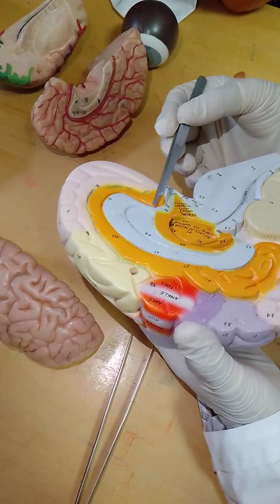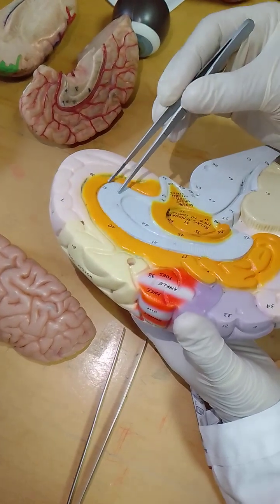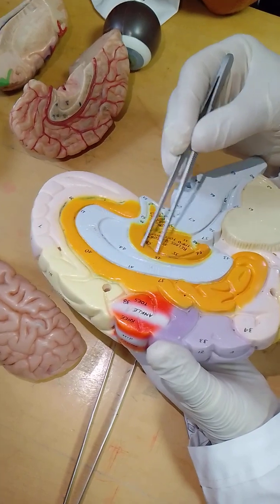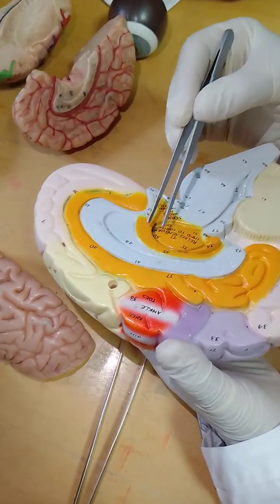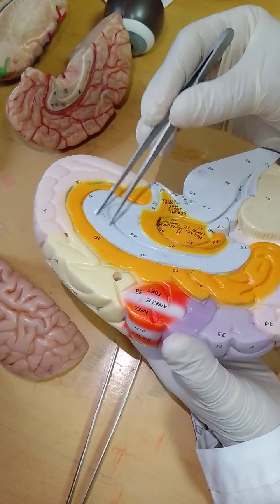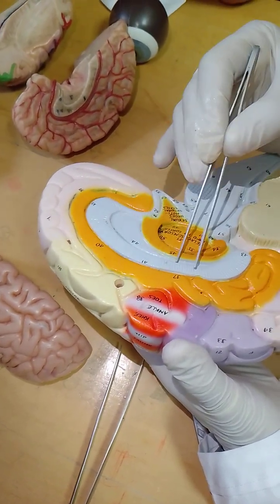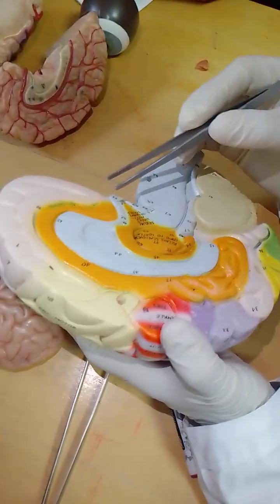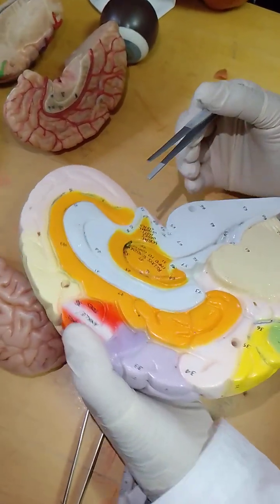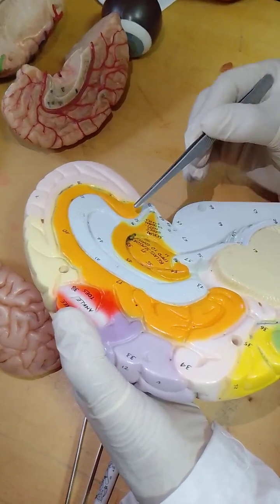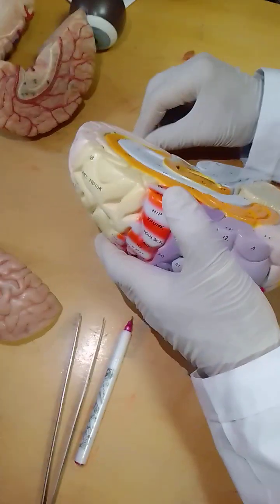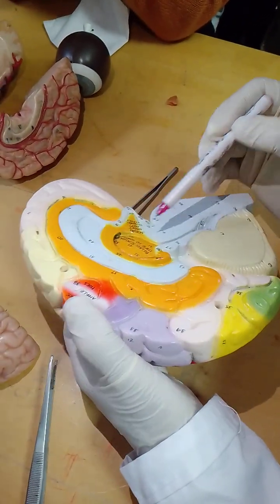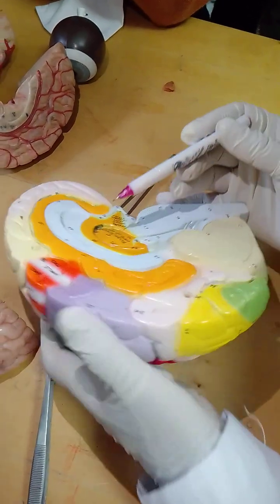The corpus callosum contains the rostrum, genu, body or corpus, and splenium. This is the fornix. Between the fornix and the corpus callosum is the septum pellucidum. Then the anterior commissure, and this one is the posterior commissure.